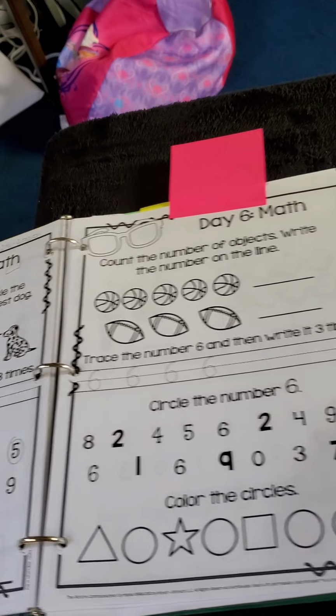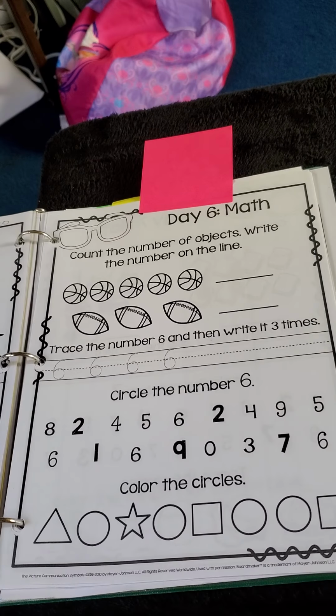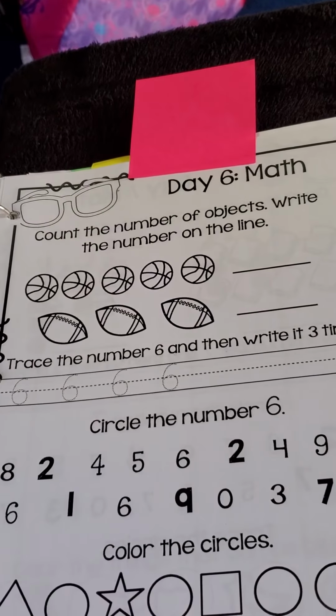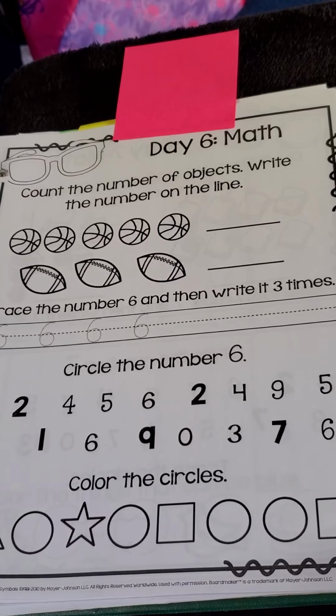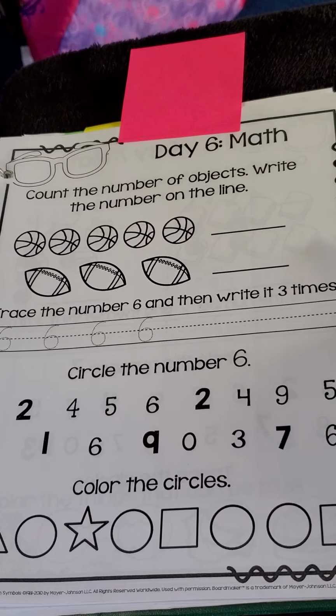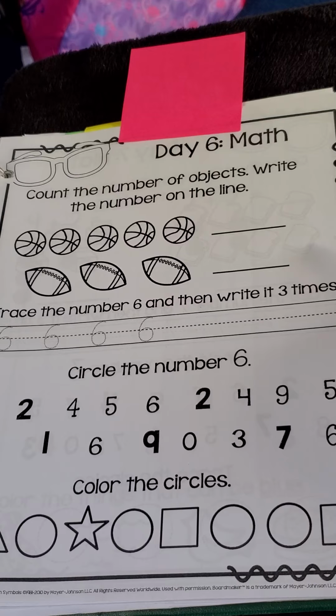Doing the same thing on day number 6. Find the information that you know. Great.